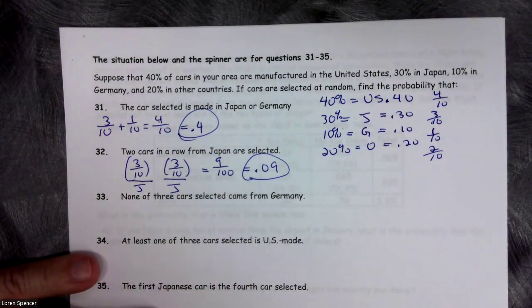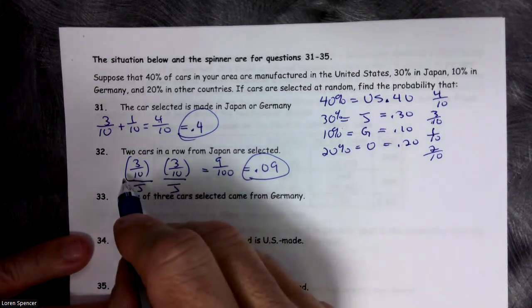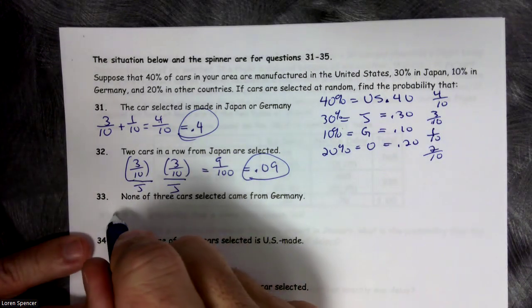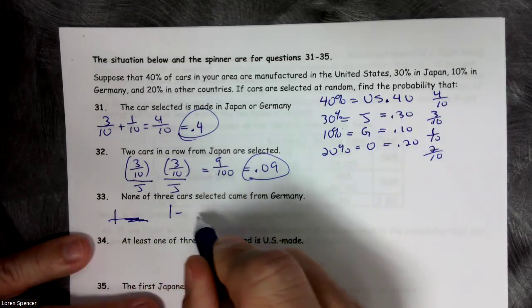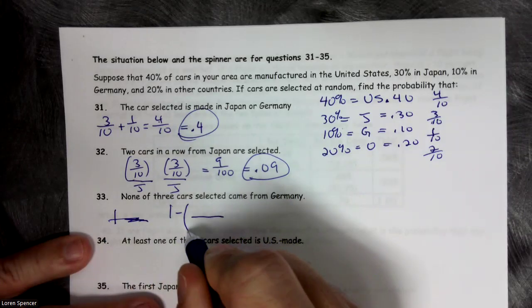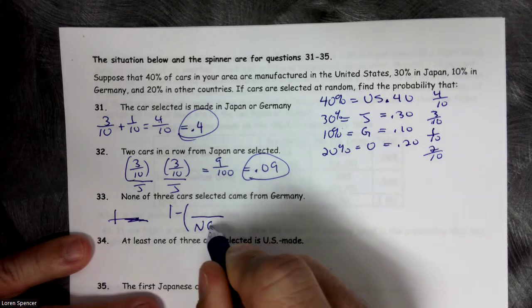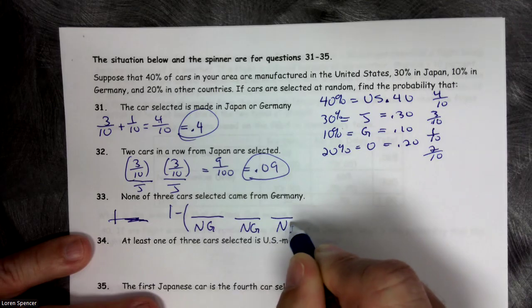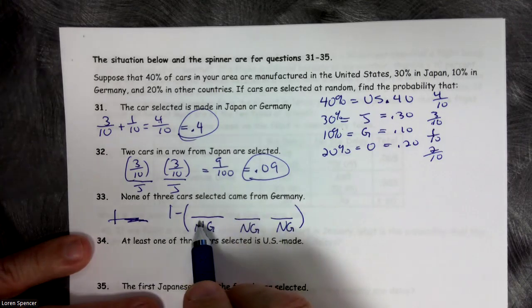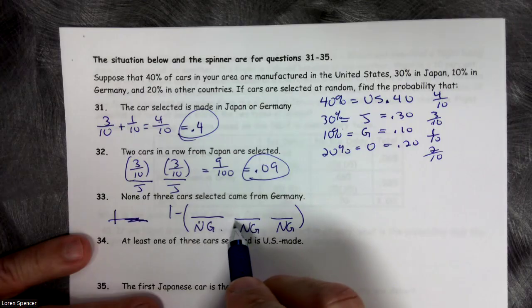None of three cars came from Germany. So as soon as I see none, I'm going to have to do 1 minus. But what am I 1 minusing? Well, three cars, and they're not German, not German, and not German. As soon as I say and, we're multiplying.